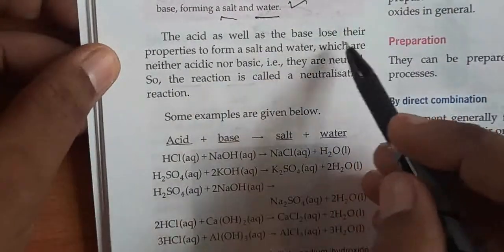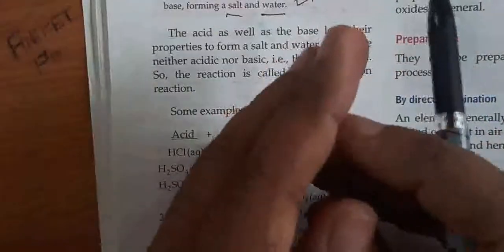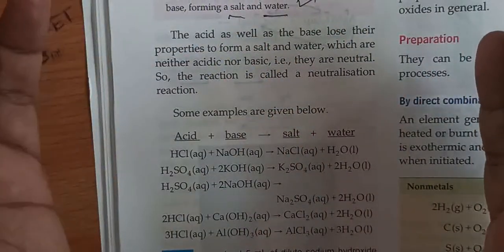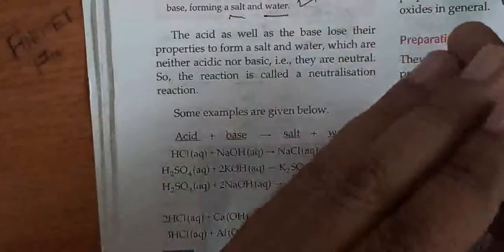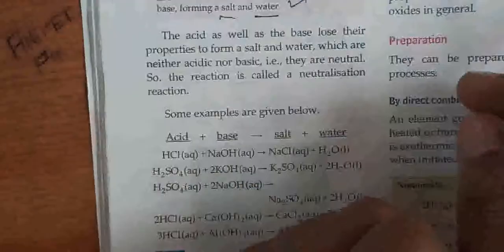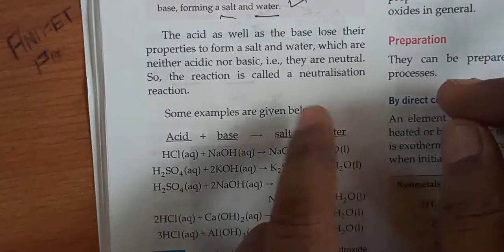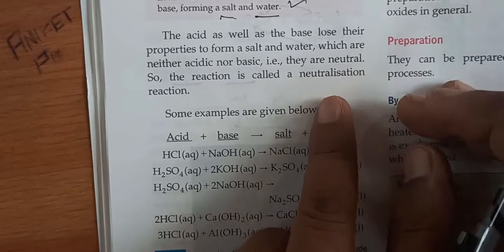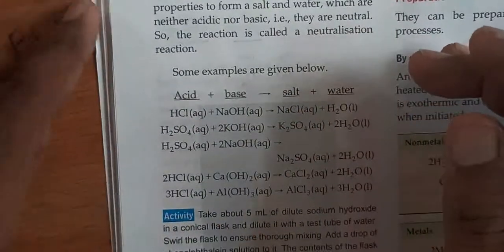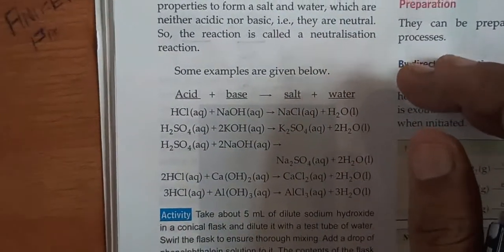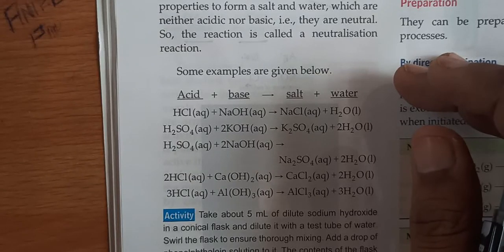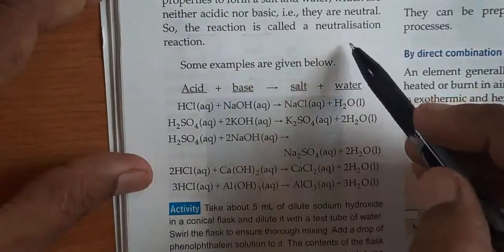Acid as well as base lose their properties. When acid and base react, they lose their properties. You know, in a chemical reaction, new substances are formed, meaning the old ones lose their properties, and form salt and water only. And salt and water are not acidic nor basic, they are neutral. This is called a neutralization reaction.